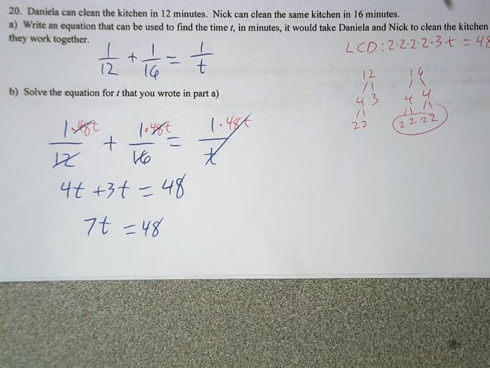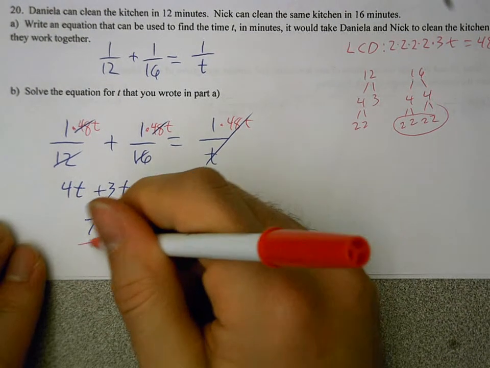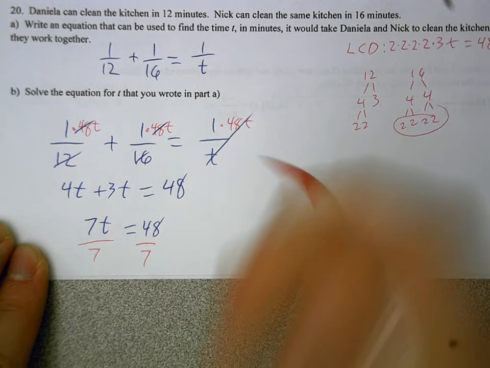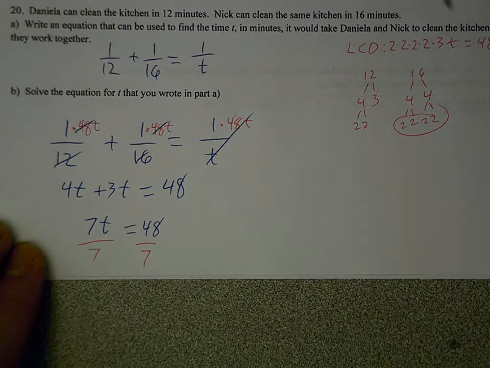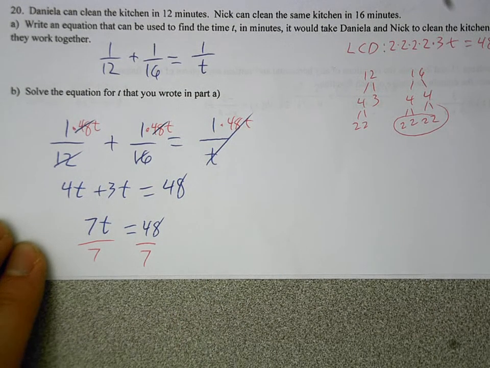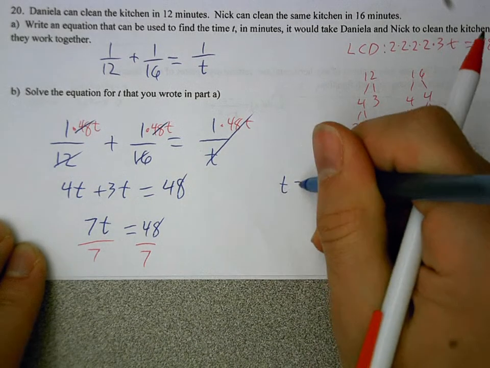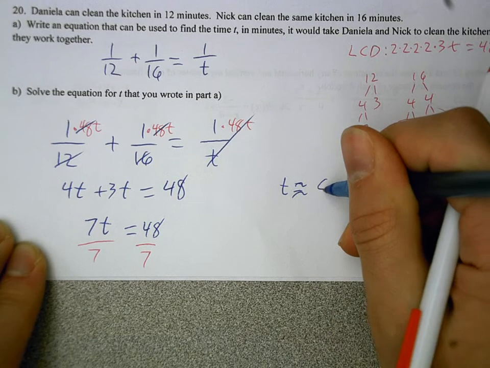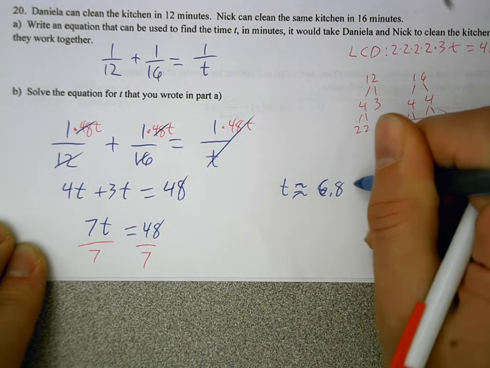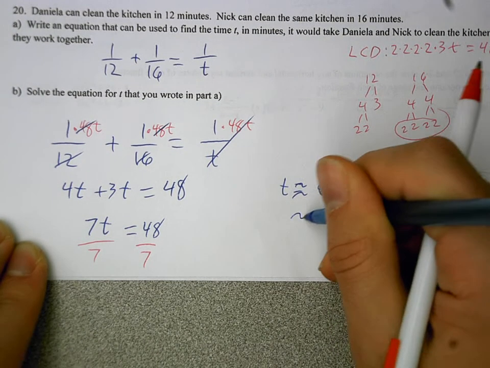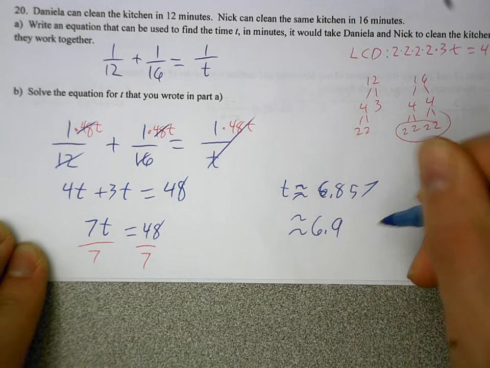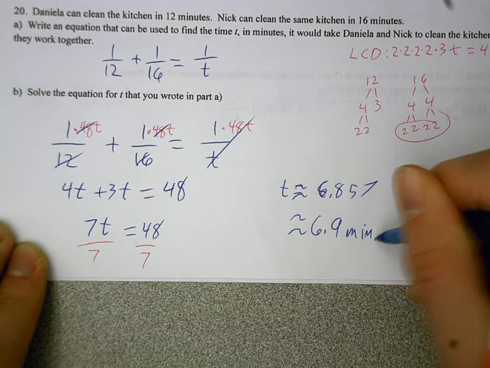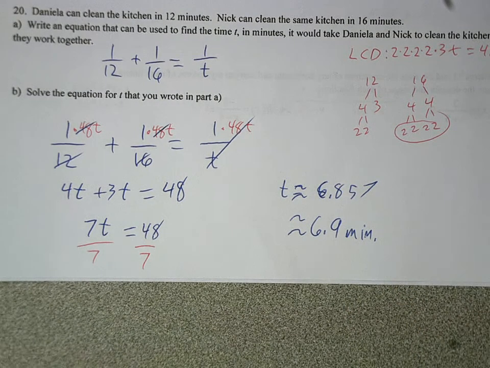Divide both sides by 7. 48 divided by 7, I get about 6.857, or really you could probably round it to about 6.9 minutes. Which again makes sense. It's in between half of Daniela's time and half of Nick's time.